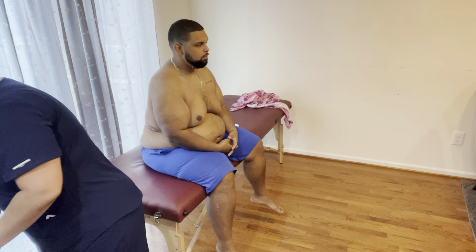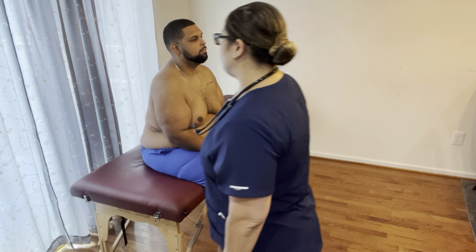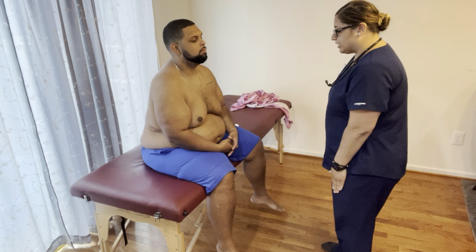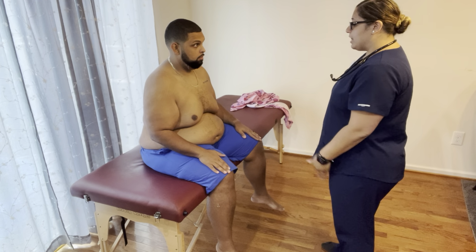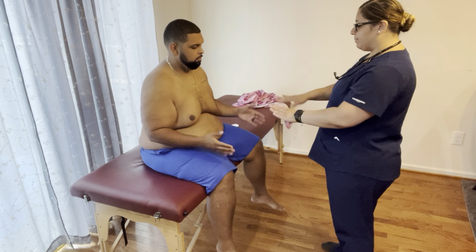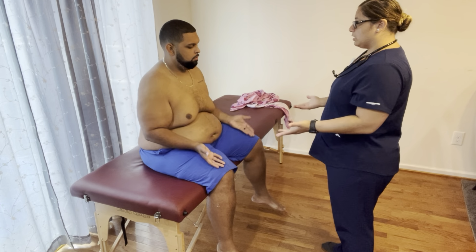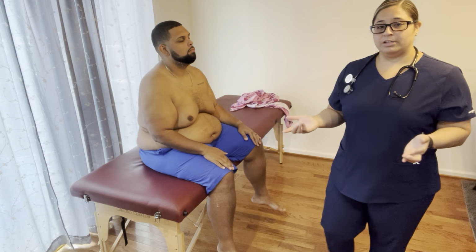So we're going to move on to the RAM, the rapid alternate movement test, where you're going to put your hands on your thighs, and then you're just going to slap your hands up and down, smooth, fast. Good job. So that's perfect. So that rapid alternate movement is intact.